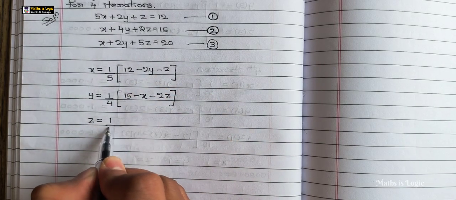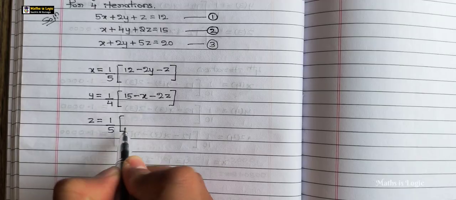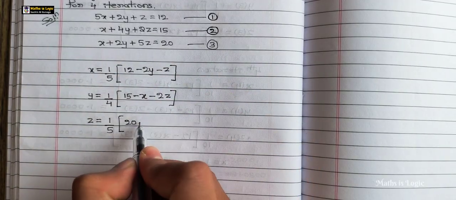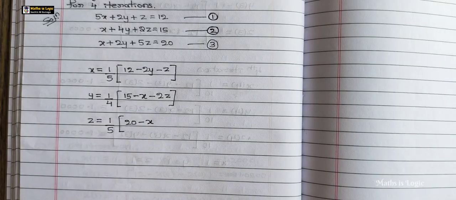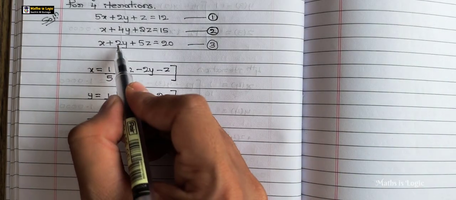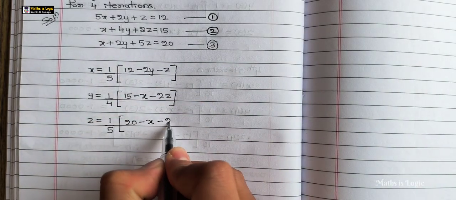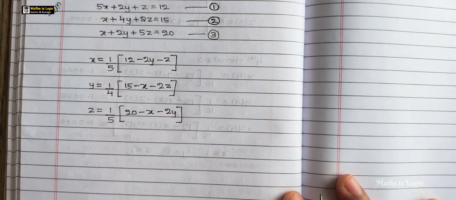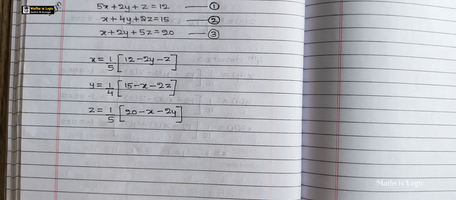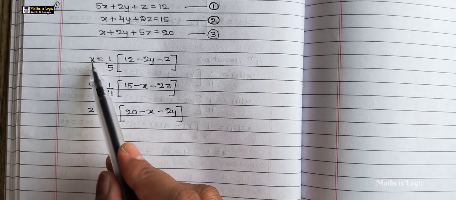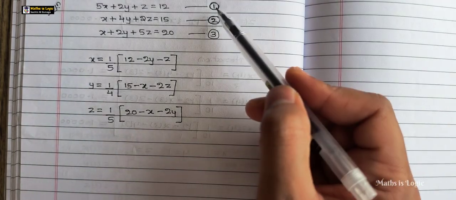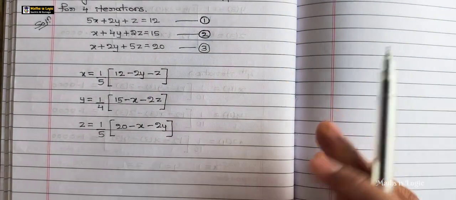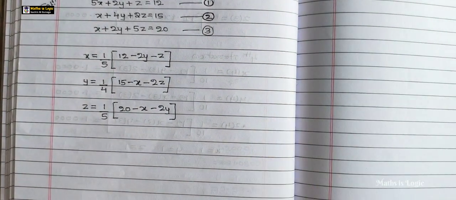So write 1 divided by 5 into bracket 20, keep it as it is, plus x, if I shift, this becomes minus x, and plus 2y, if I shift, this becomes minus 2y. So this is the second step. What is that second step? Write the 3 unknowns x, y, z using equation number 1, 2, and 3.